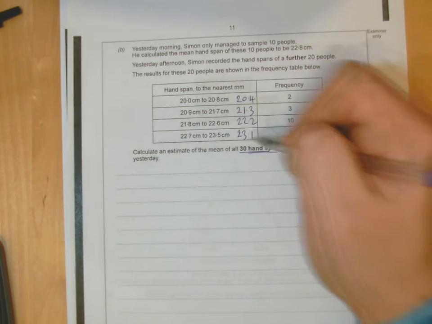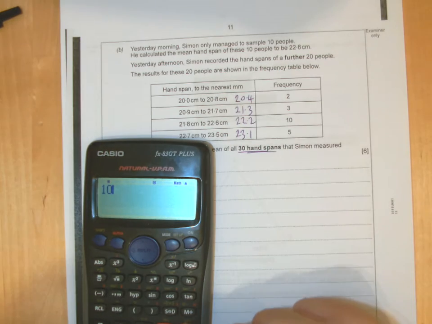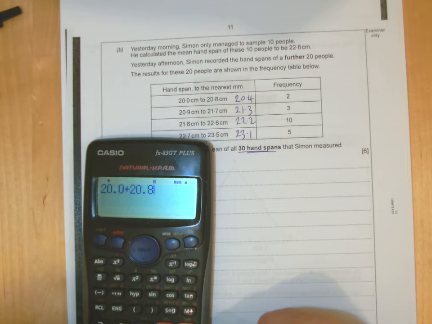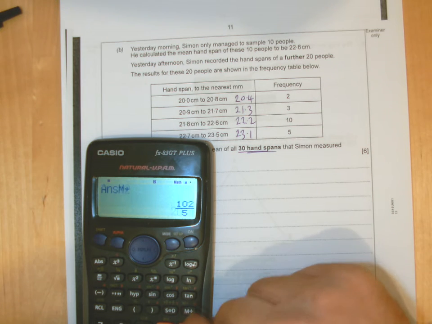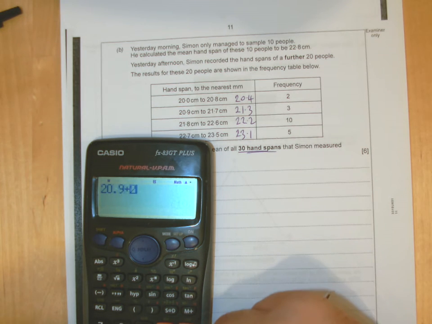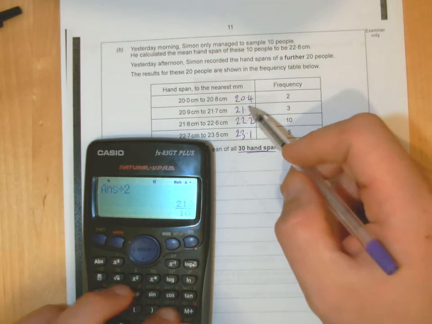Now if you can't work that out, all you've got to do is take the first one, add them on your calculator, and then divide that total by 2, and it will give you the midpoint. So you do the next one, 20.9 plus 21.7, add them together. What's that give? 42.6 divided by 2, and it gives you the midpoint.